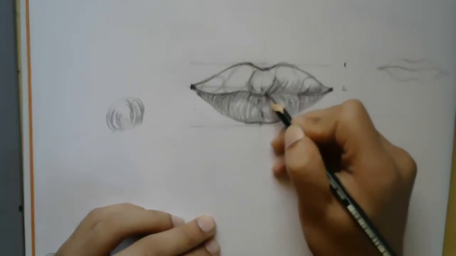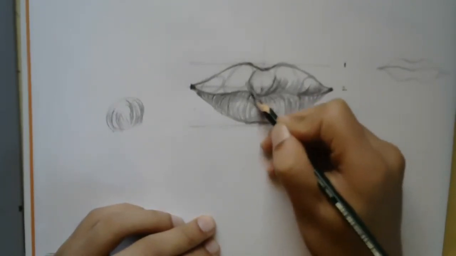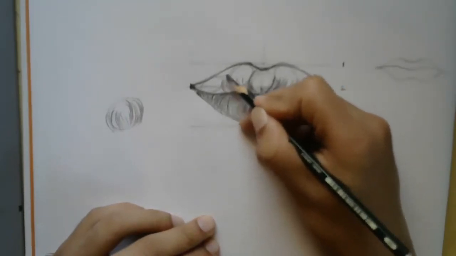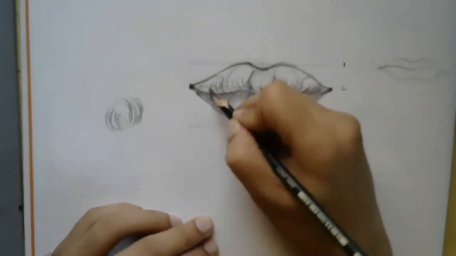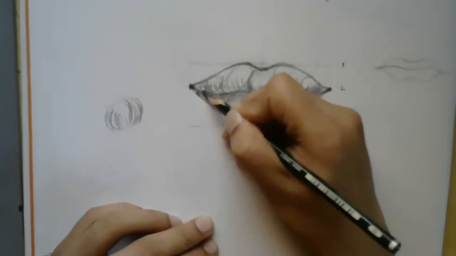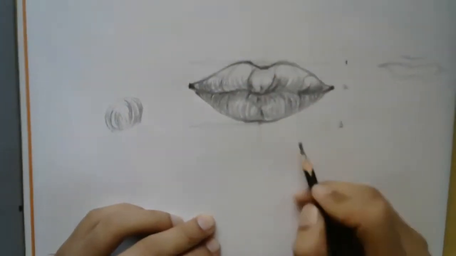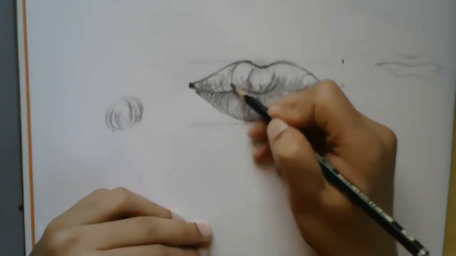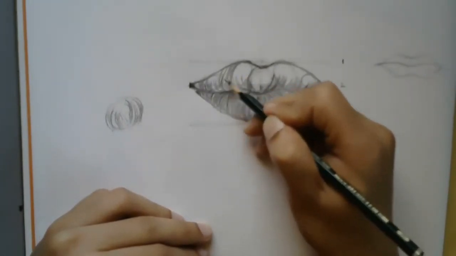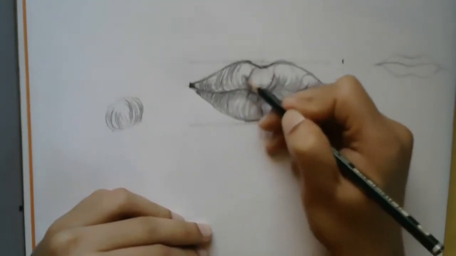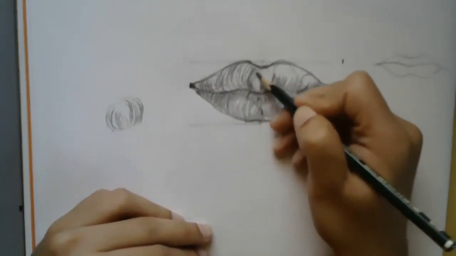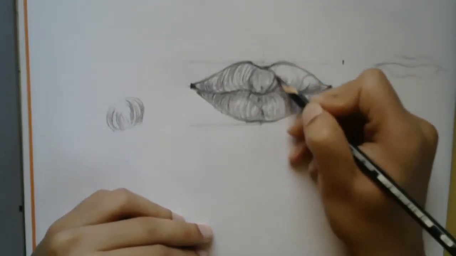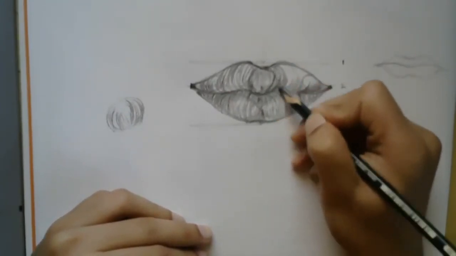The strokes on this side should be something like this. The stroke on the other side should be something like this. And it should curve along the lip because the lip is moving up. And from the top it should come down. From the top it should be reverse, something like this. Once you go around this sphere, it should go something like this.